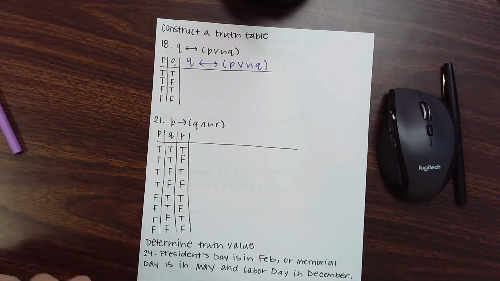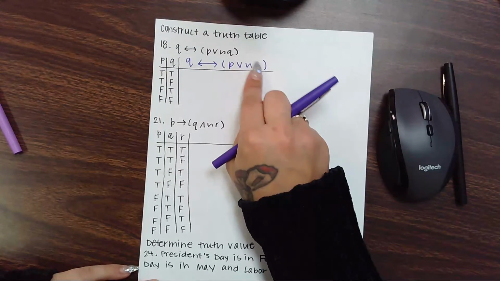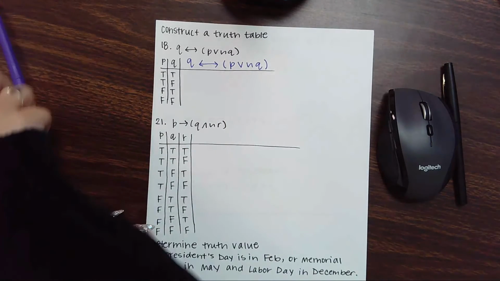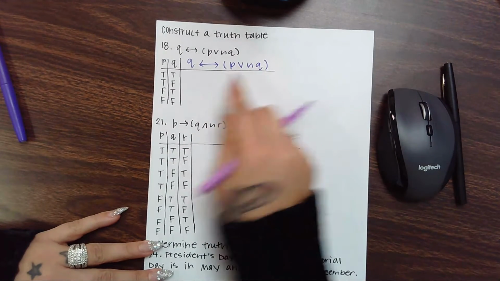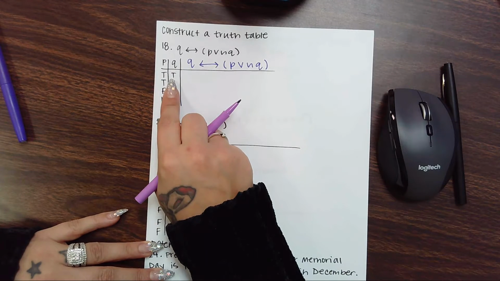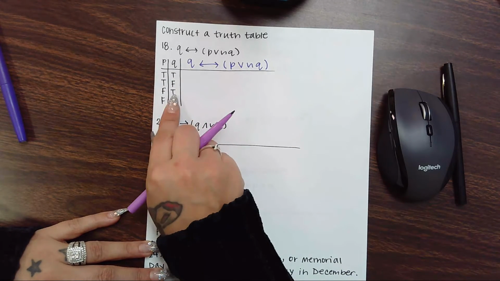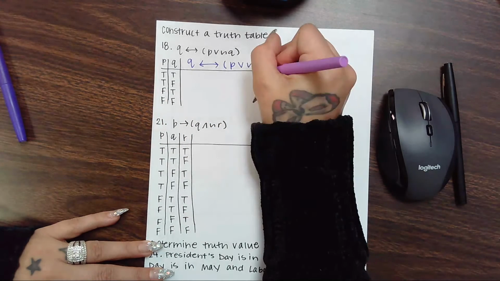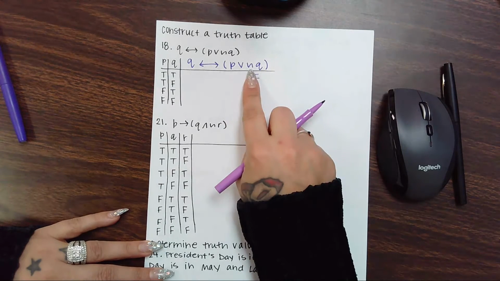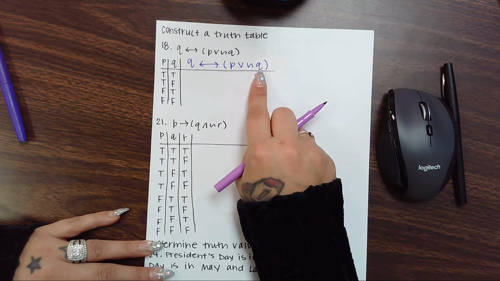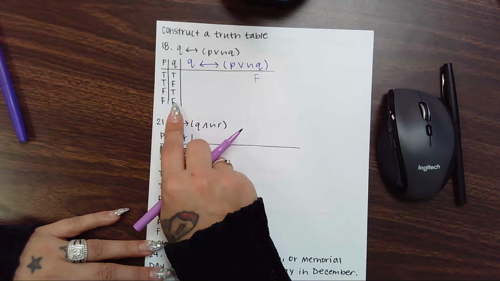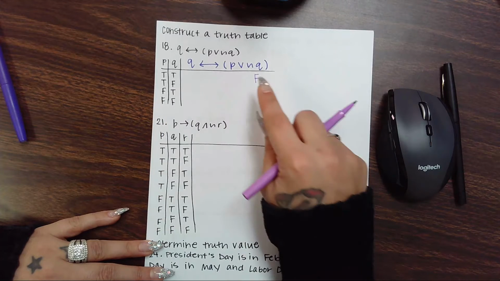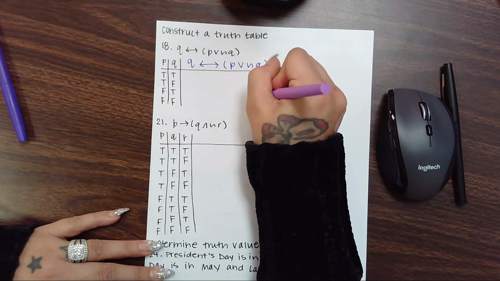We are in math class, so we would definitely start within the parentheses. I notice that my Q is being negated, and so I would start there. The negation of Q is going to be the negation of whatever Q's truth value is in each case. So the first case, I have Q being true, so it's going to be negated right here to false, because that's what this symbol is telling me to do. It's saying to take the negation of my Q values. And if you notice, there's a pattern. It goes true, false, true, false. So the negation would be false, true, false, true.